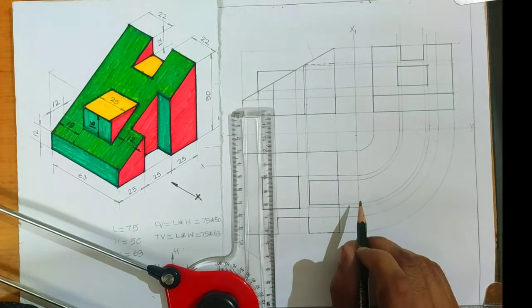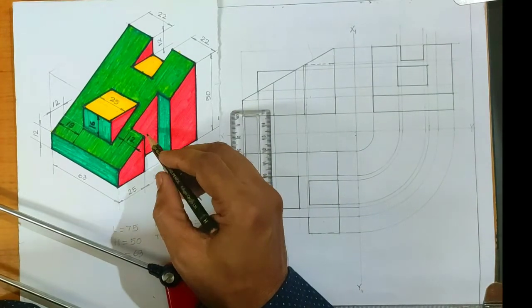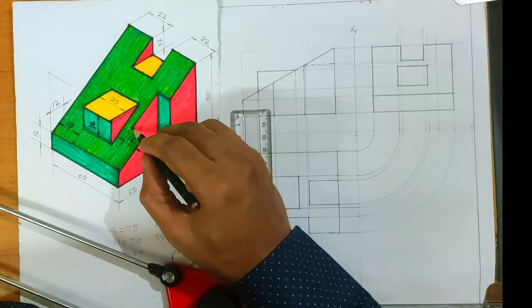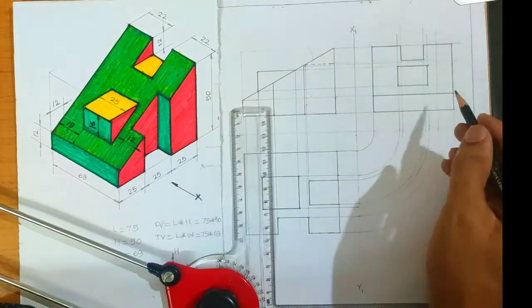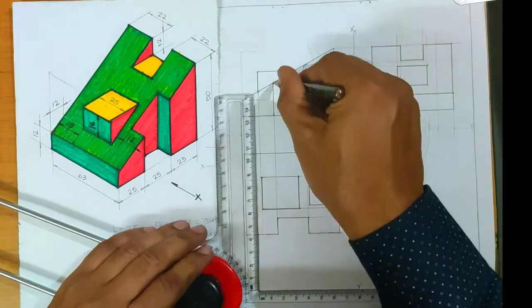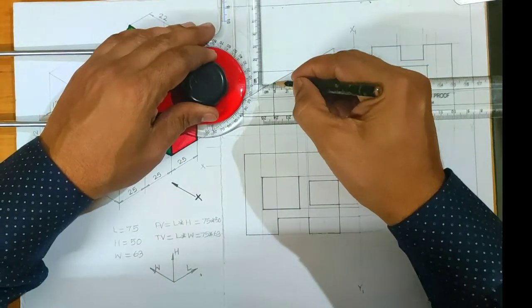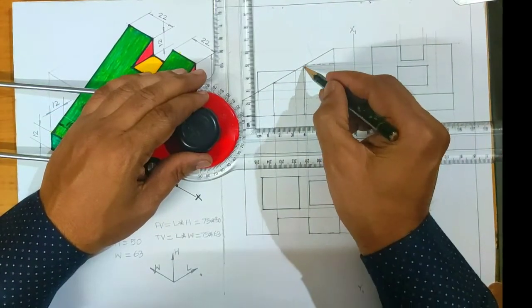Now the projection of this line, as it is 12 mm deep, that slot is started here and it is ending here.